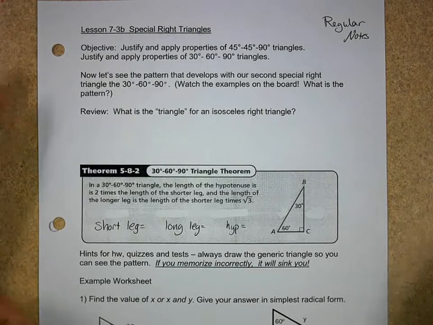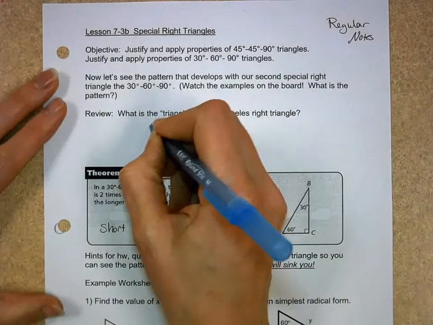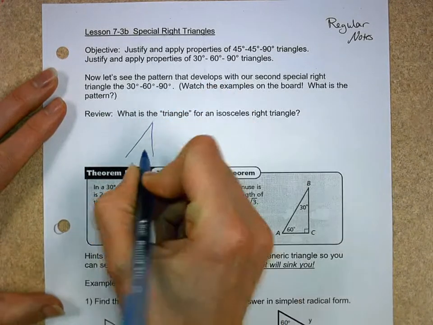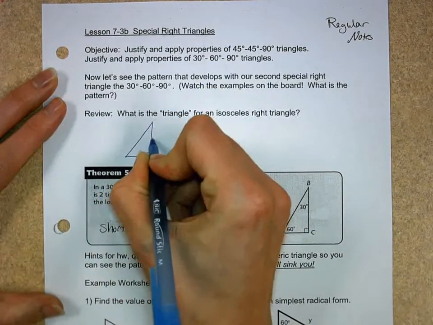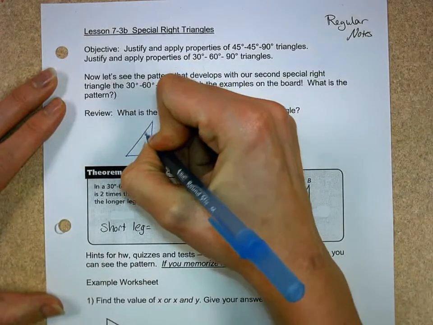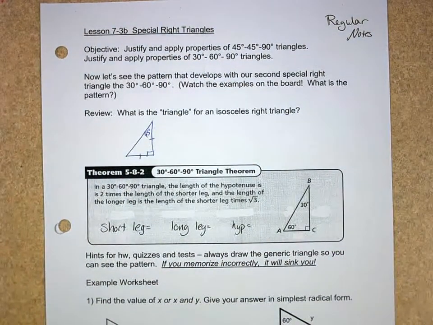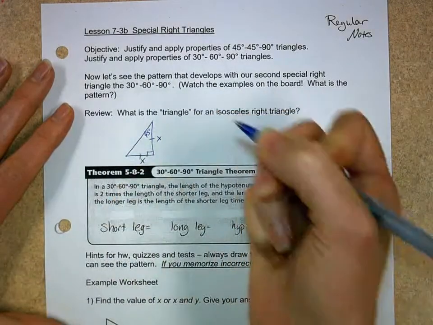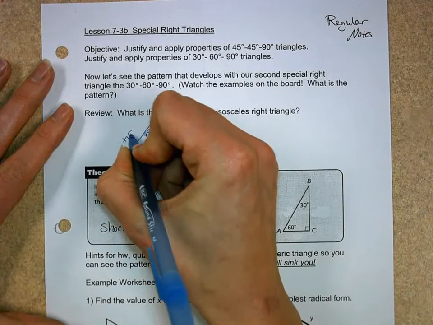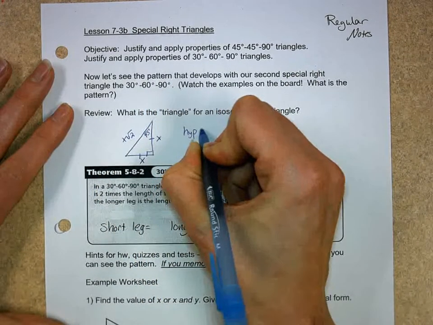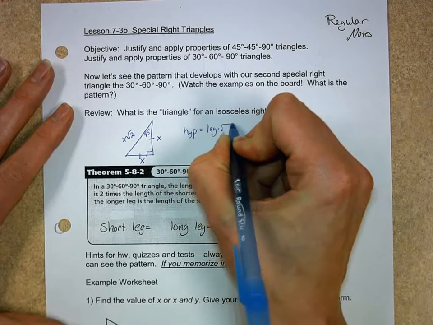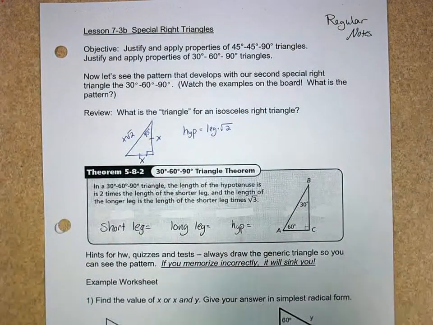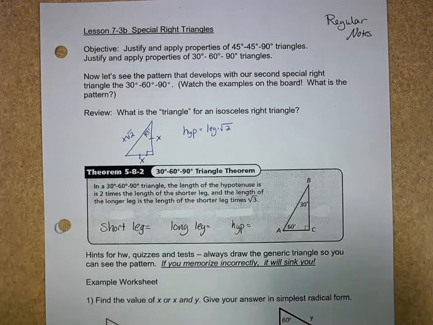And yesterday we learned the 45-45-90 triangle, which we know is when you have an isosceles right triangle, and we know the legs are going to be the same, and the acute angles are both 45. And we discovered that the two legs would be the same length and that the hypotenuse is just the leg times the square root of 2. So it was very easy to find the length of either the leg or the hypotenuse using this. And that pattern worked for any isosceles right triangle. Now, it had to be for an isosceles right triangle.